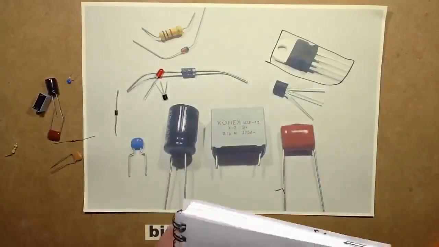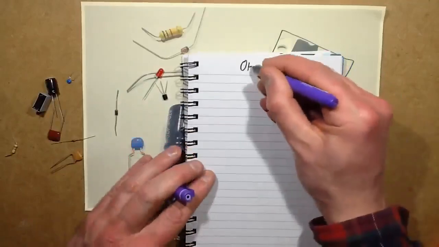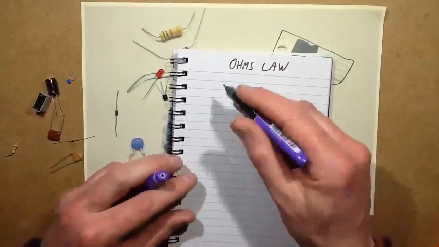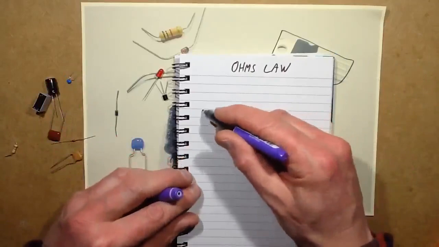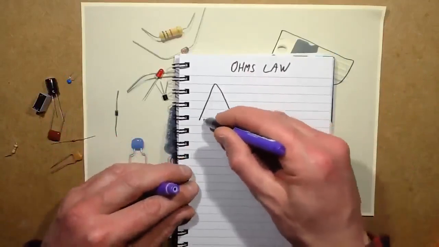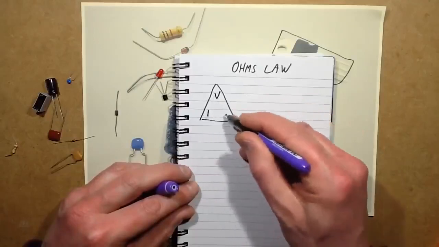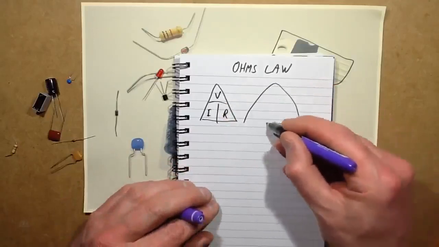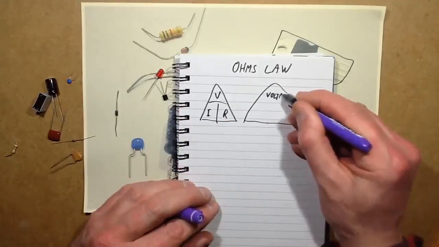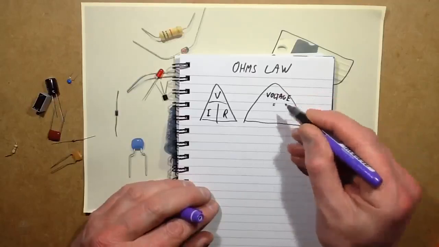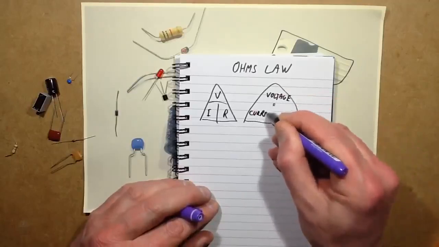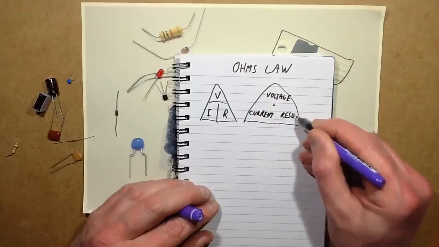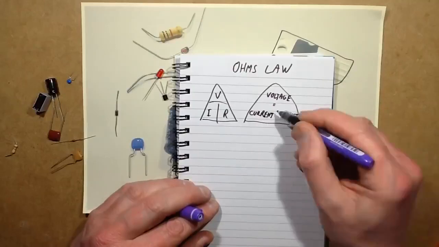So let's now look into things like Ohm's Law, which is just a couple of formulas, really easy. And the best way to remember them is with a triangle. V equals I times R. Let's draw that out a wee bit wider. Voltage equals current, which is I, times resistance, which is ohms. He said, drawing right out his triangle. Okay, that's all right.